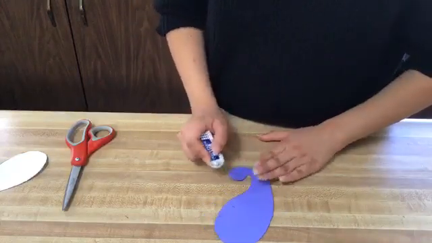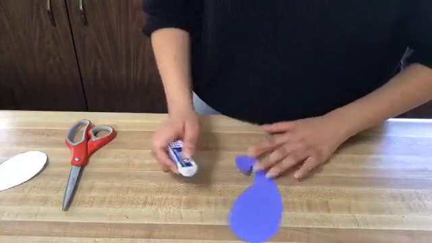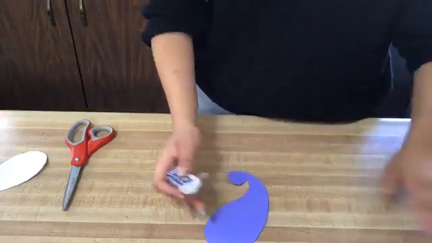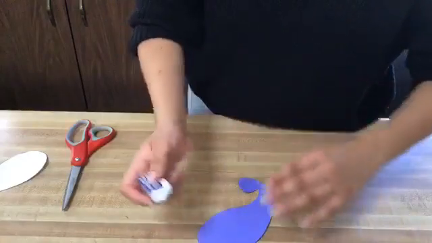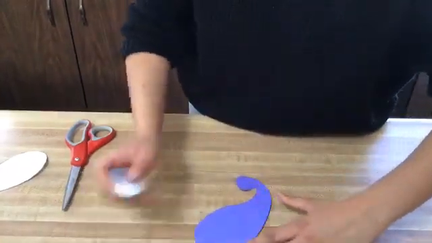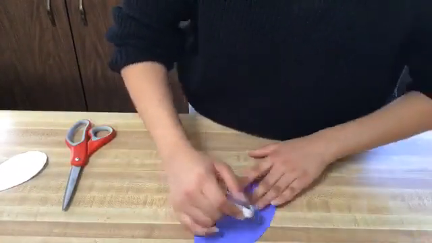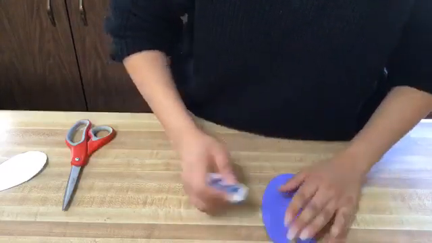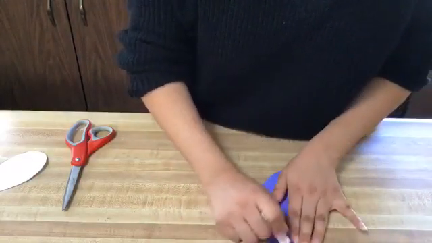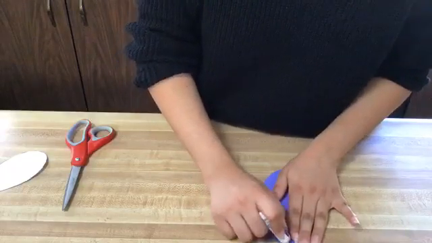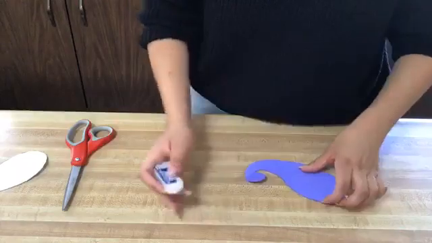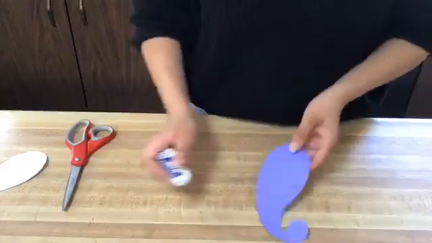I have to be very careful because I do not want to rip my paper. Okay.